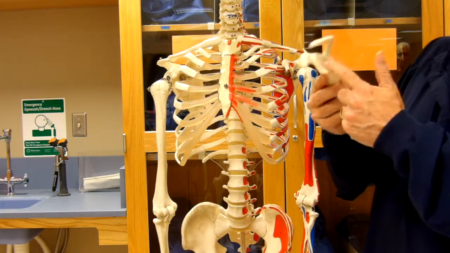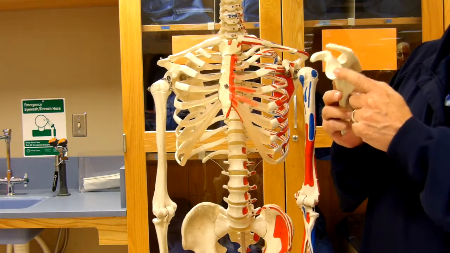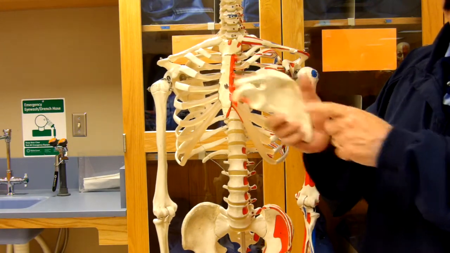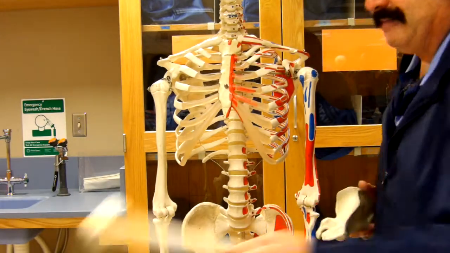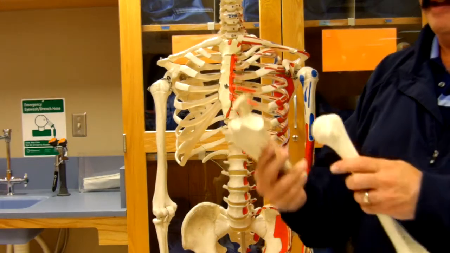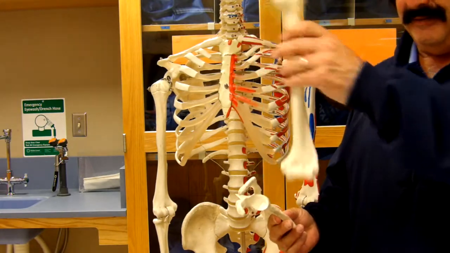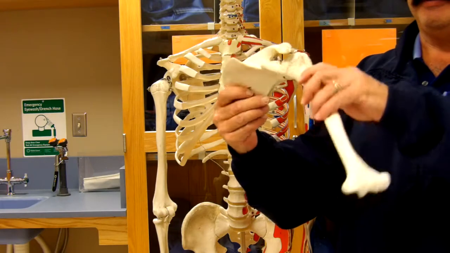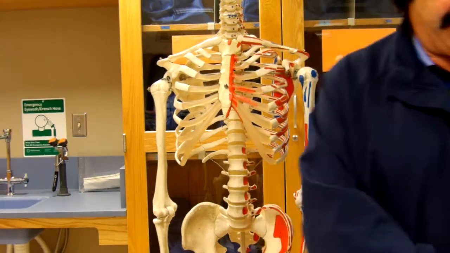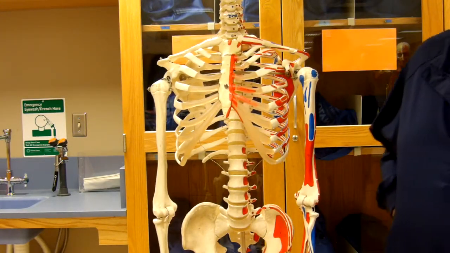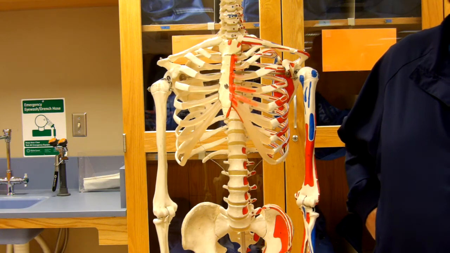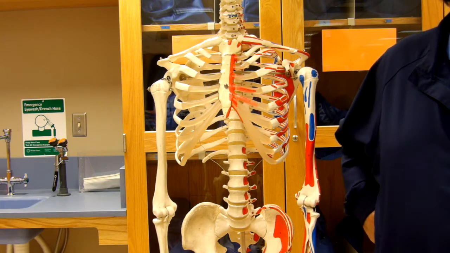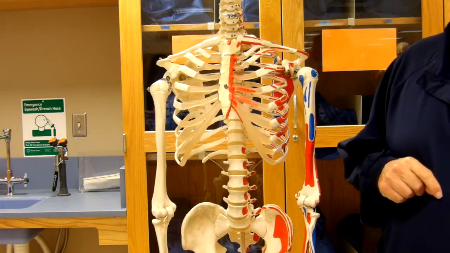Off to the side of the scapula is a thing called the glenoid fossa. The word fossa means depression. So you have the glenoid fossa of the scapula that articulates with the head of the humerus to form the shoulder joint. Okay, let's fill the box in. The glenoid fossa of the scapula articulates with the head of the humerus to form the shoulder joint.